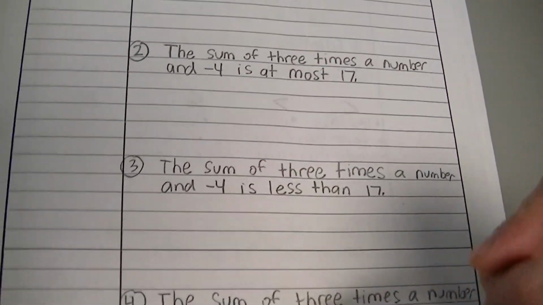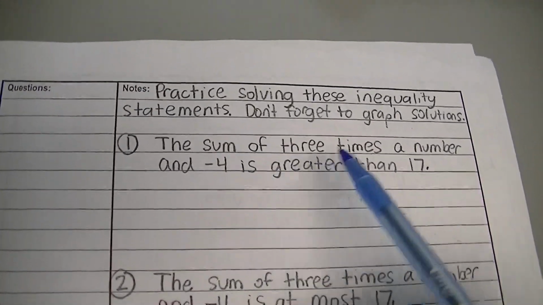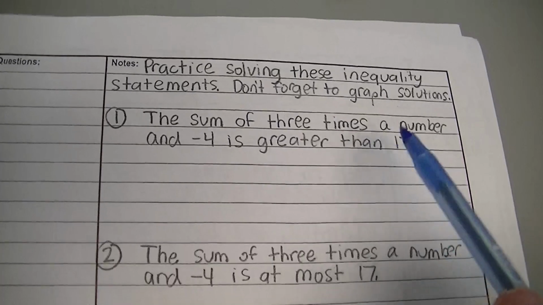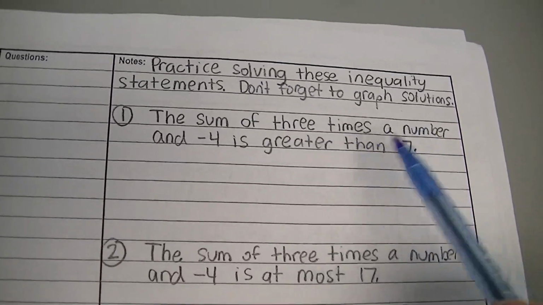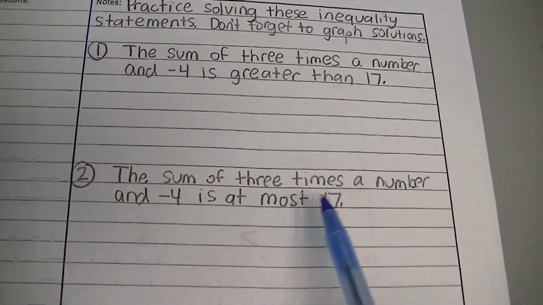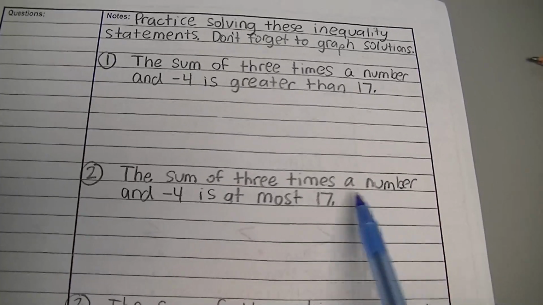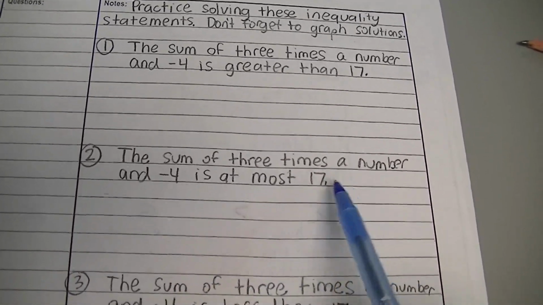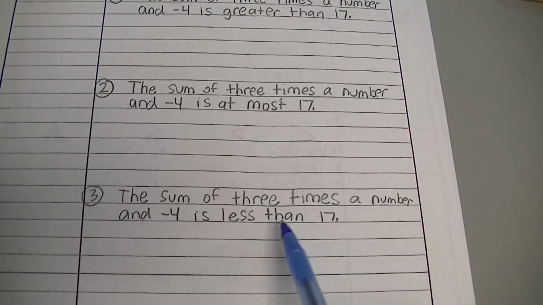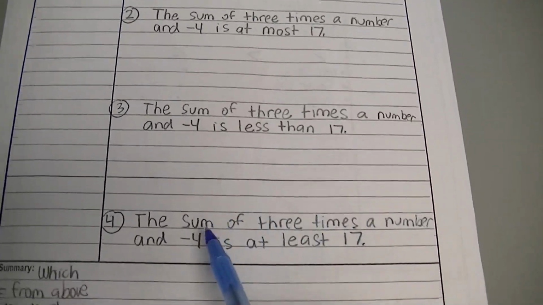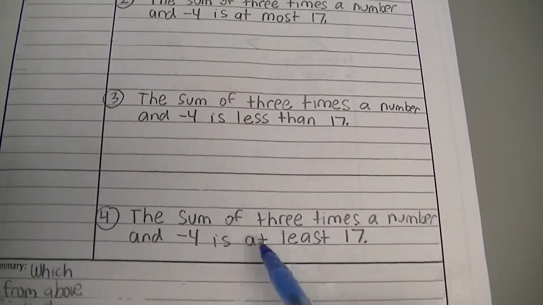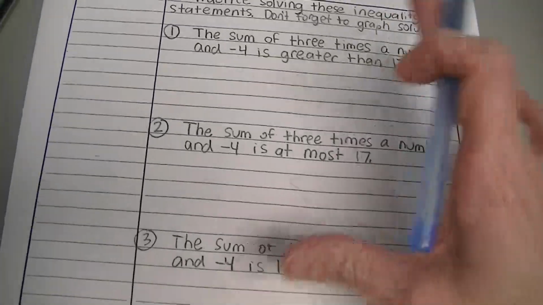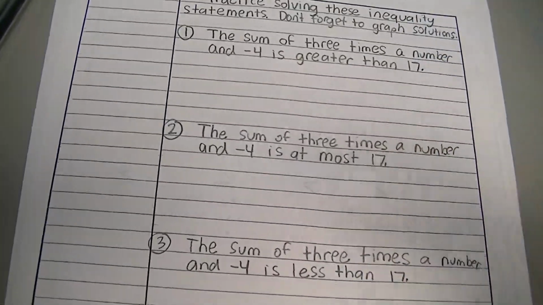All these ones don't really have a question mark, but something they have in common is that we're supposed to be figuring out what those numbers could be, okay? The sum of 3 times the number and negative 4 is at most 17. The sum of 3 times the number and negative 4 is less than 17. The sum of 3 times the number and negative 4 is at least 17. These are all very similar, and we've got to find those possible numbers.